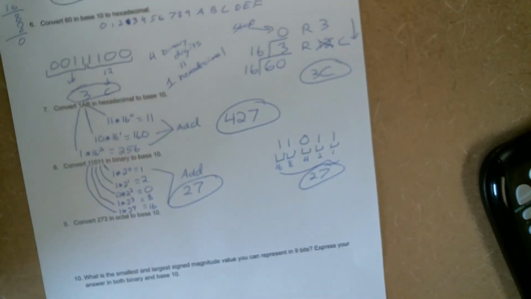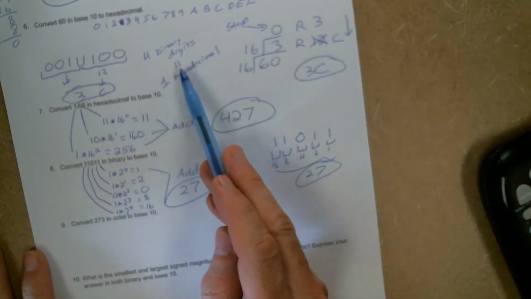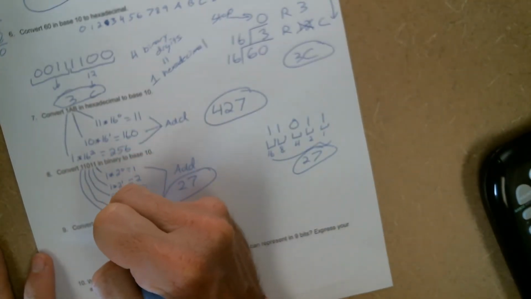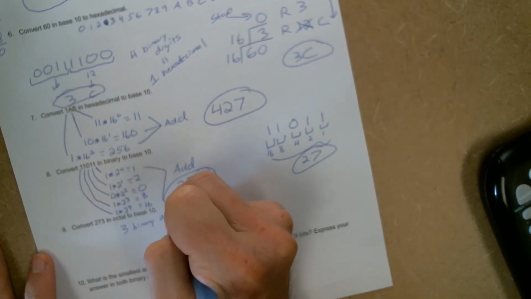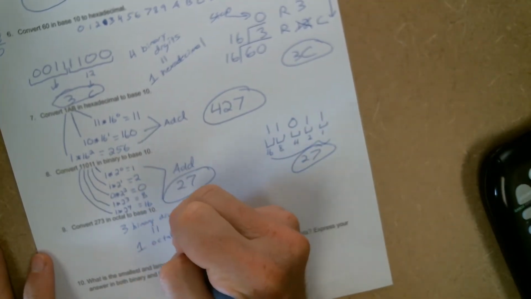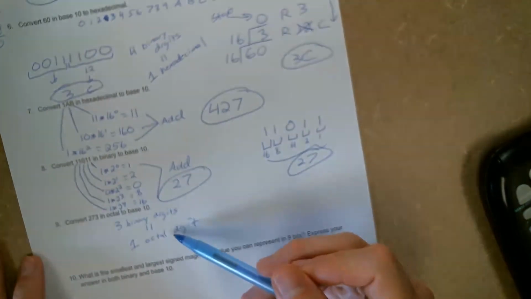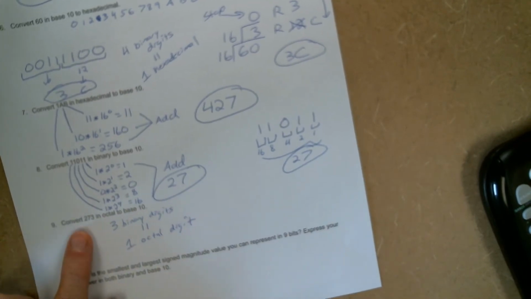All right, number 9. Convert 273 in octal to base 10. Now this has nothing to do with this problem, but since this is the first one that mentions octal, just like 4 binary digits is 1 hexadecimal, 3 binary digits equals 1 octal digit. Again, doesn't really relate to this problem, but since I mentioned this up here, I wanted to mention this down here. So this one just says convert 273 in octal to base 10.